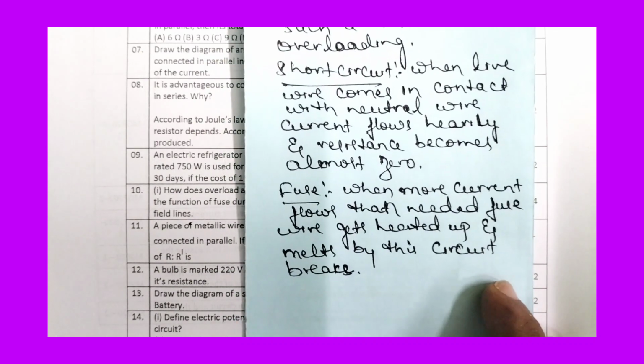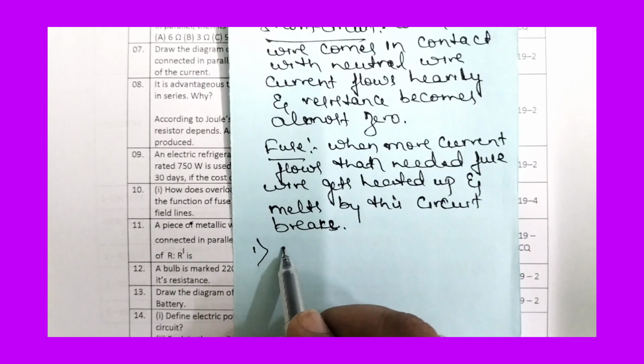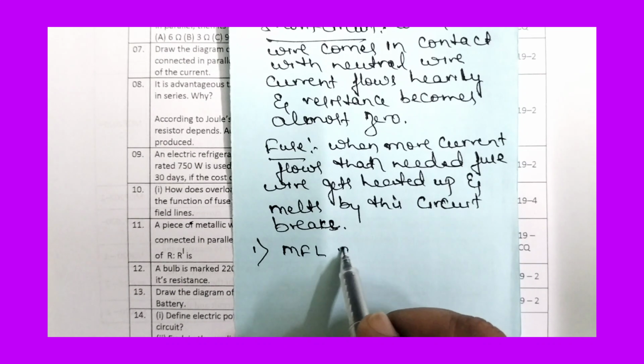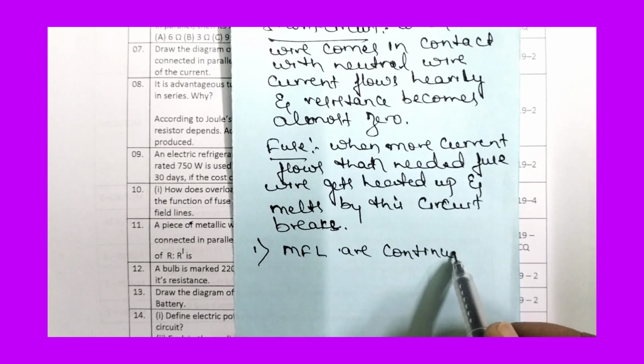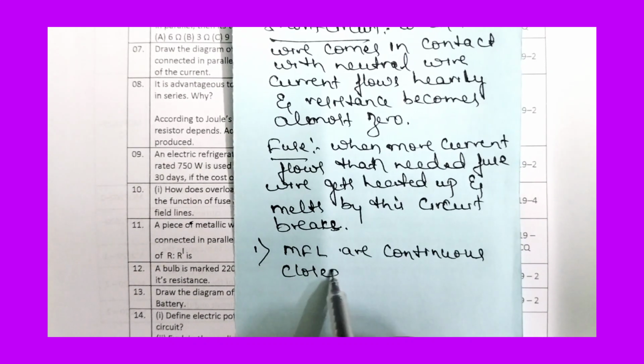ಇದರ ಜೊತೆಗೆ ಅಲ್ಲಿ ಕ್ವಶನ್ ಕೇಳಿದ್ದಾನೆ, write any 2 properties of magnetic field lines. ಸೊ ಎರಡು ಪ್ರಾಪರ್ಟಿ ಅಂತ ಕೇಳಿದ್ದಾನೆ, ಅದನ್ನು ಬರೆಯೋಣ. Magnetic field lines are continuous closed loops.